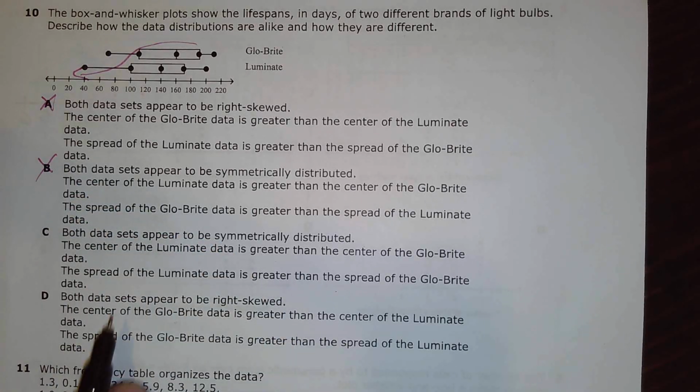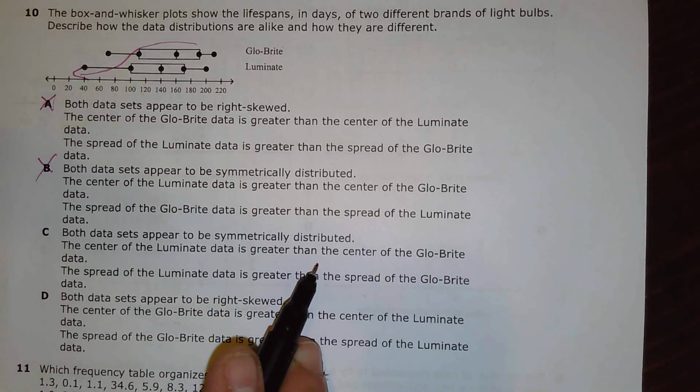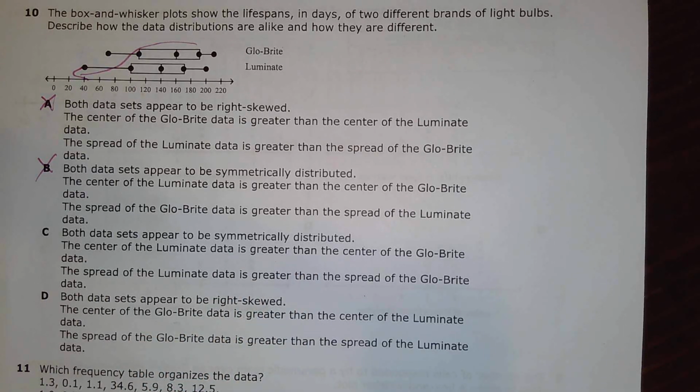No. Both data sets appear to be symmetrically distributed. No. Again, that's not true. So both data sets appear to be left skewed. That is true. And here we go.